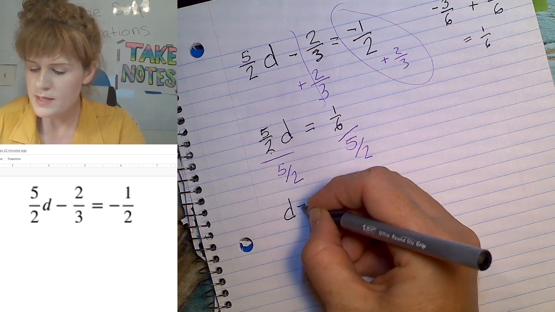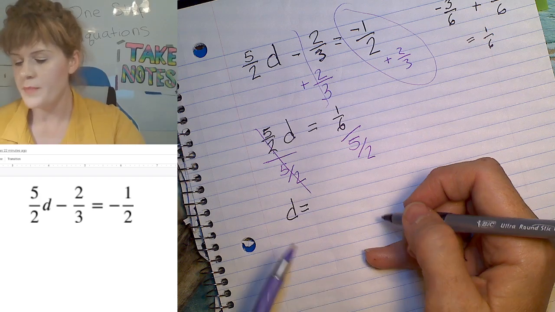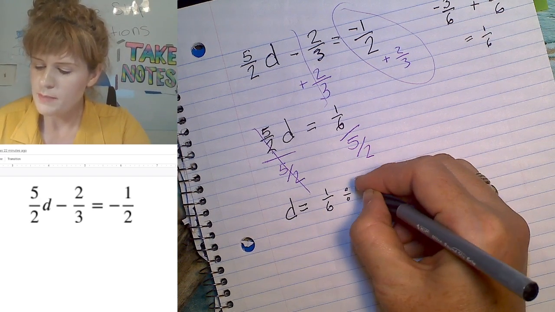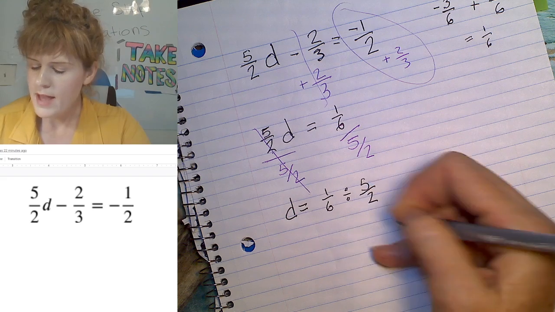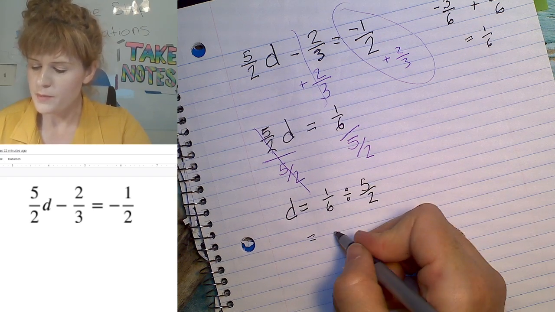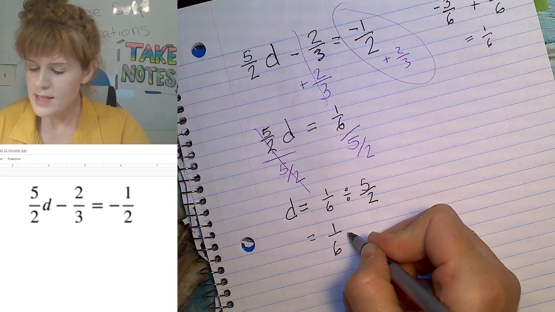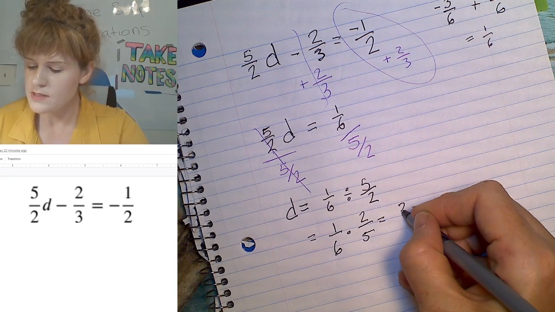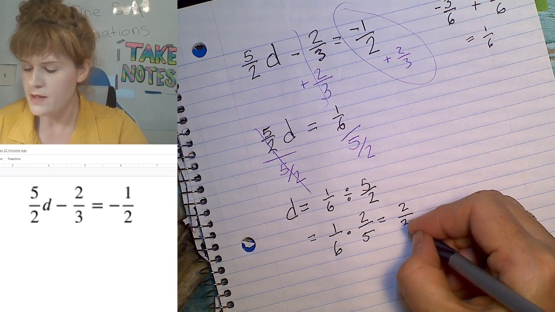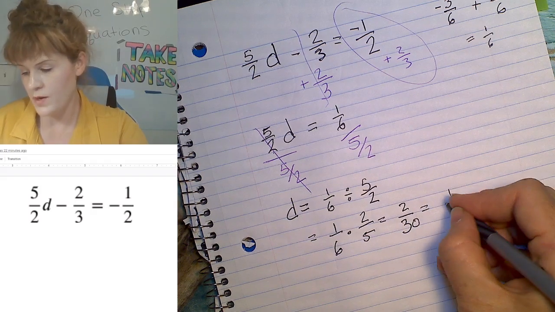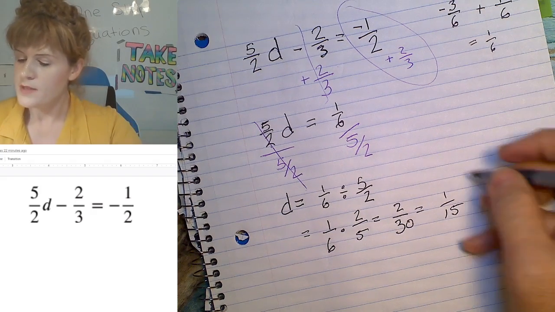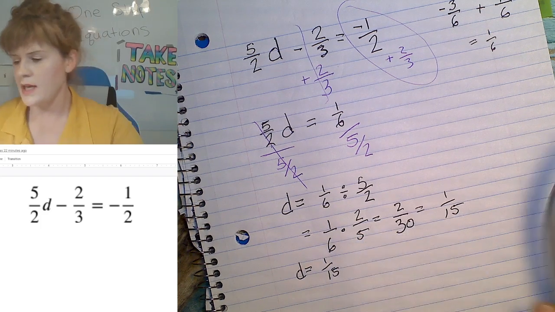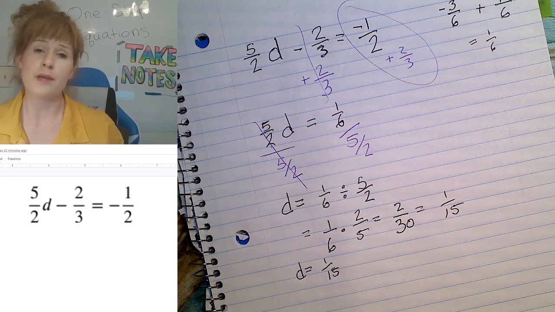What I'm left with is, when these cancel out, D equals 1/6 divided by 5/2. But I know right away that that's the same as 1/6 times 2/5, which is 2 divided by 30, which is 1/15. So my answer is D equals 1/15, and unfortunately, I'm going to check it.